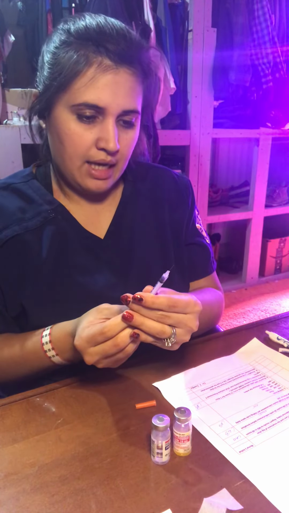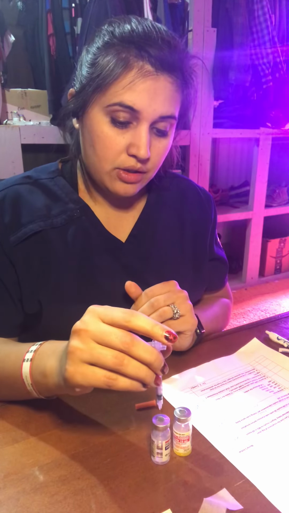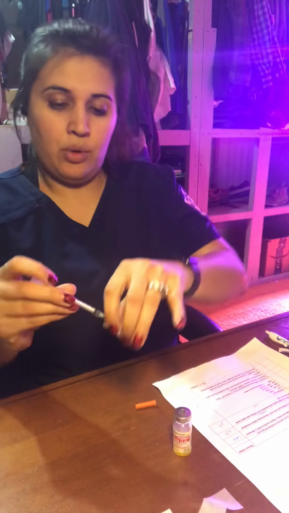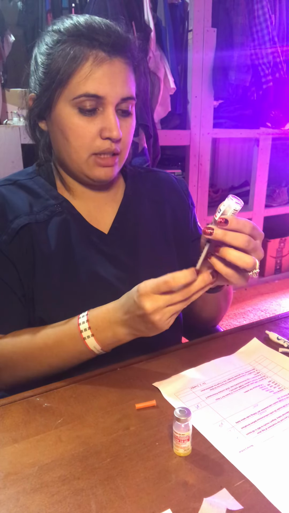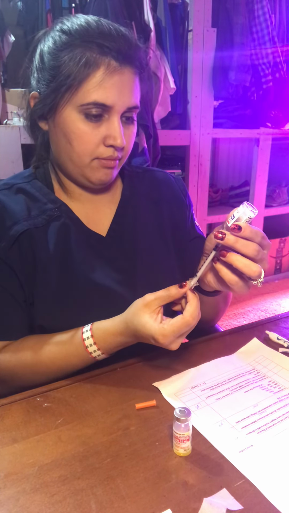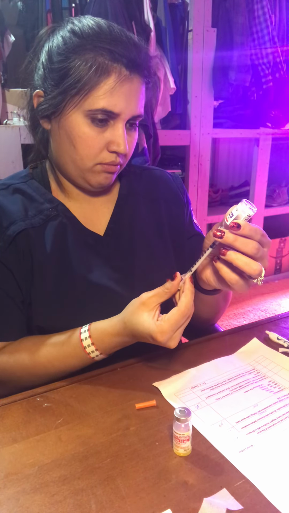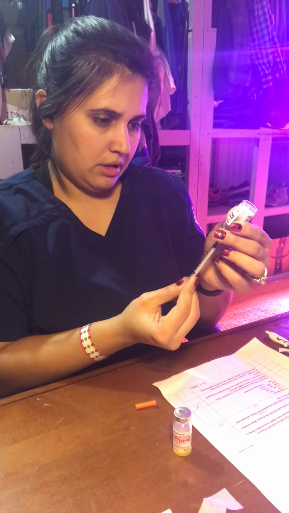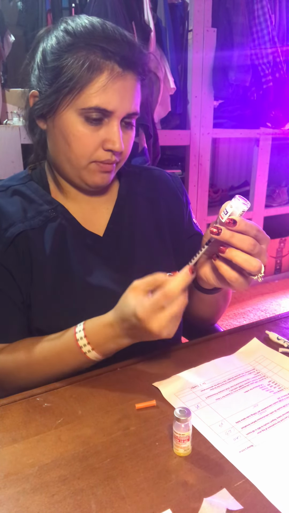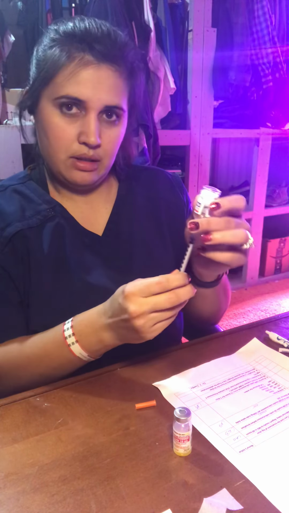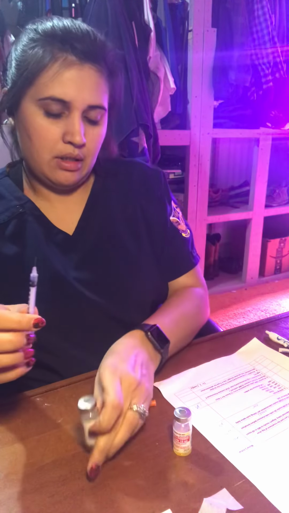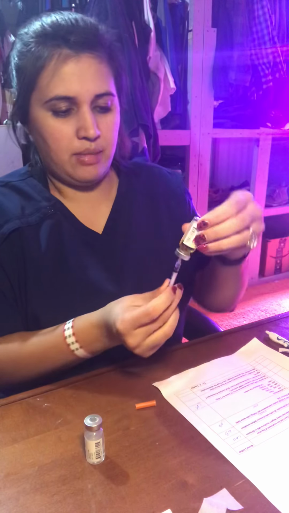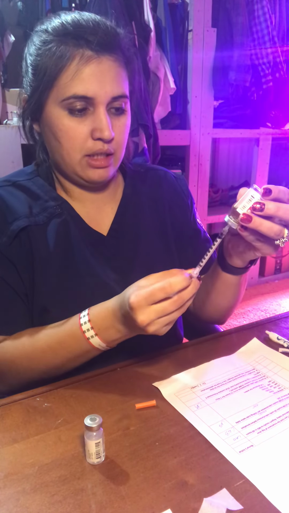Remove, get 10 units of air, insert that into the regular insulin. Pull the regular insulin up, grab 10 units. Okay, get any air bubbles out. All right. And now into the NPH and grab 20 more, which will give me 30 units.